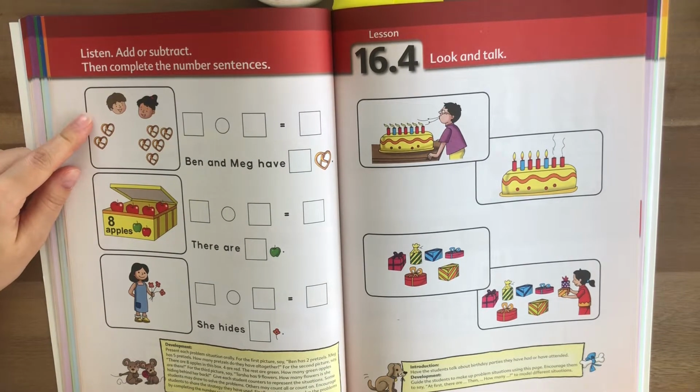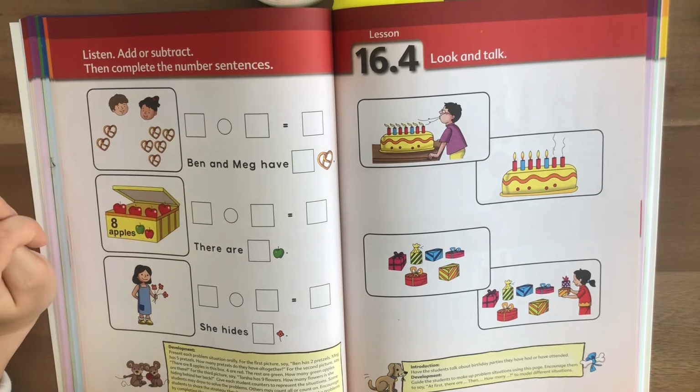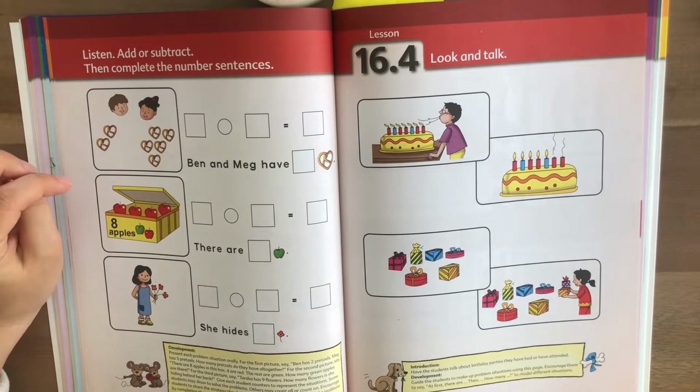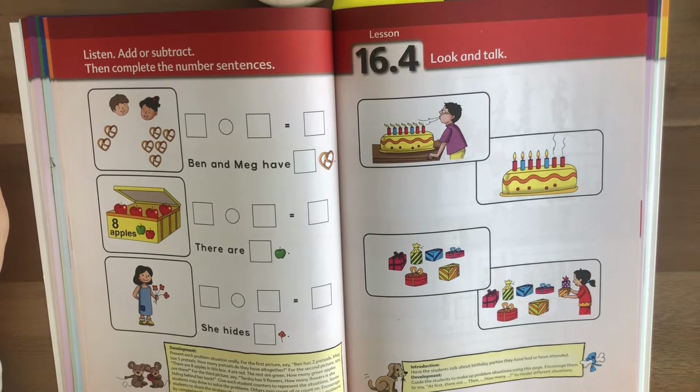Ben has 2 pretzels. Megan has 5 pretzels. 1, 2, 3, 4, 5. How many pretzels do they have all together? Okay, I'm going to read it to you one more time, and I want you to think, is this an addition question? Do we have to add? Or is this a subtraction question? Do we have to take away?